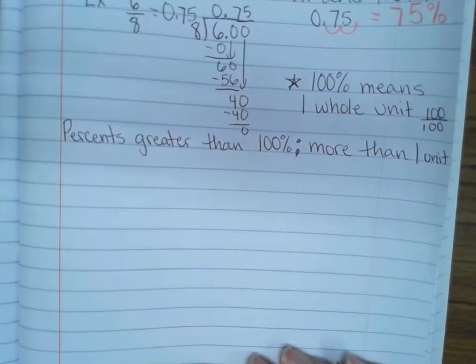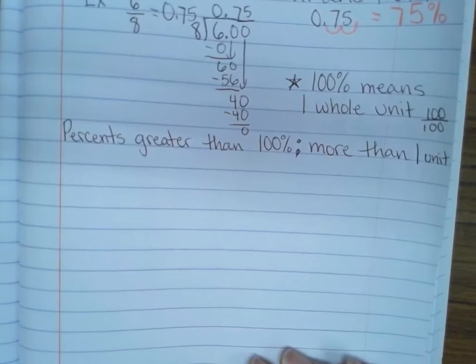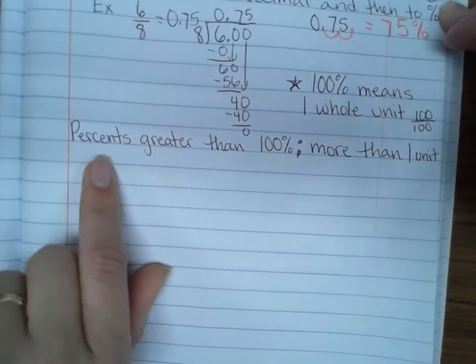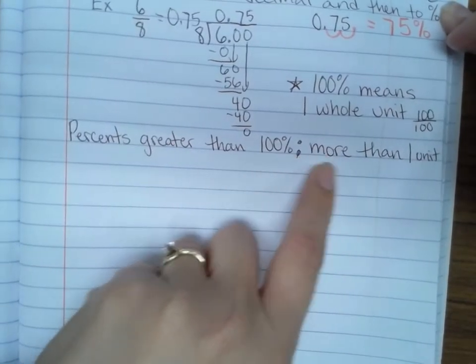When you get 105% on a test, you got the entire test correct and 5% more right with the extra credit questions. When you get 200% of your reading goal, you got your goal a second time. You completed 2 full units, which was your goal 2 times. So percents greater than 100% means more than 1 unit.